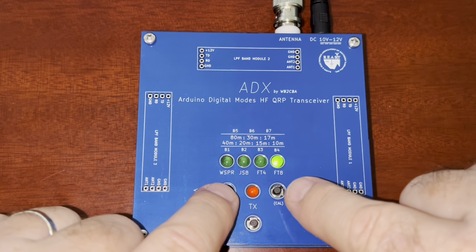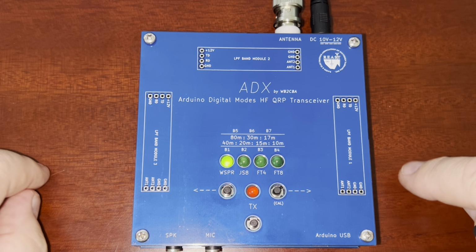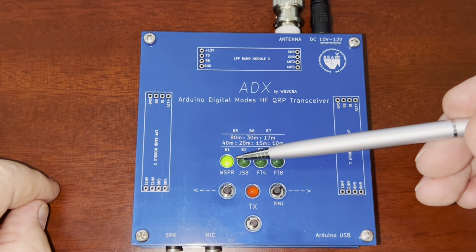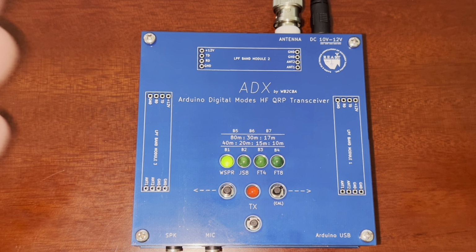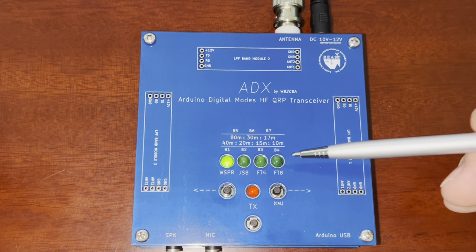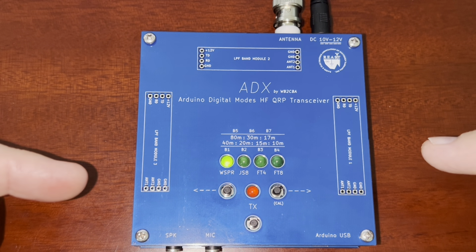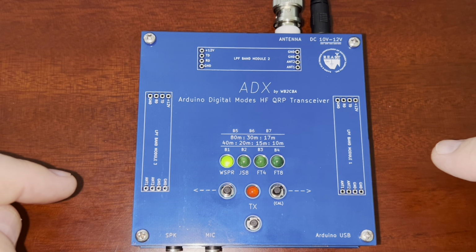So now, for example, if I wanted to operate under Whisper as a Whisper beacon and receiver, I would just change to Whisper, and that is all you need to do. There's no further setting changes. That will remain as a Whisper radio, transmitting as a Whisper radio, until you change it to one of the other modes.